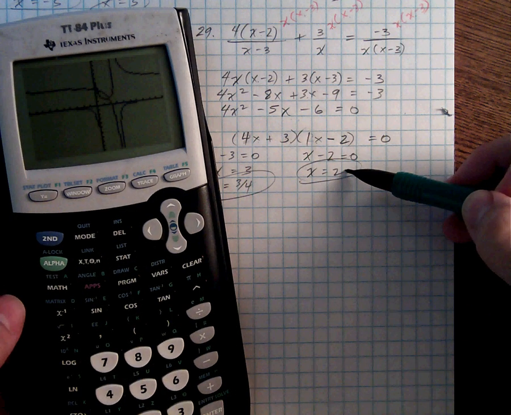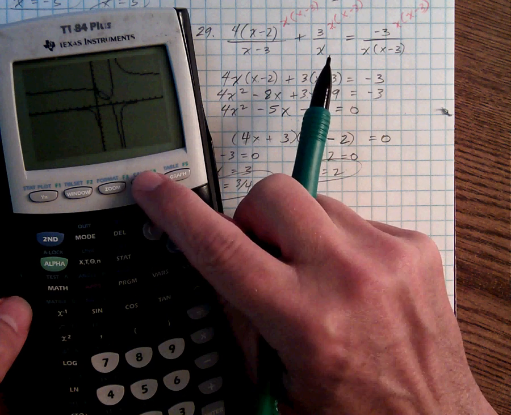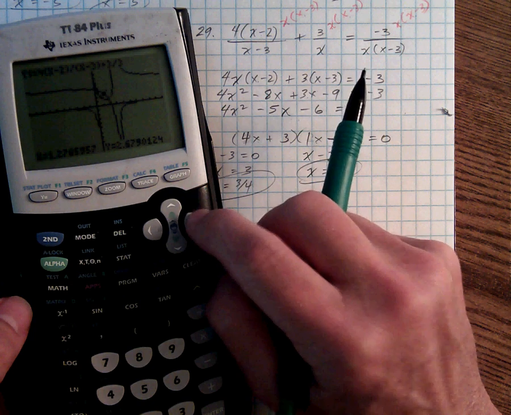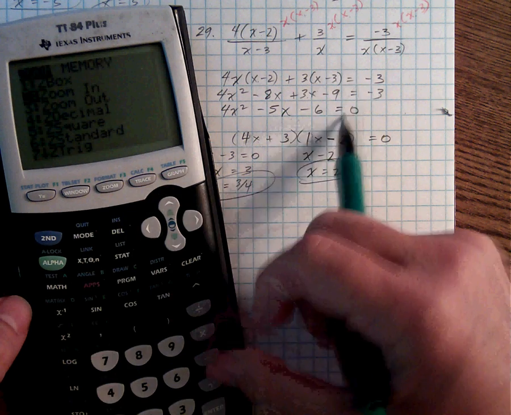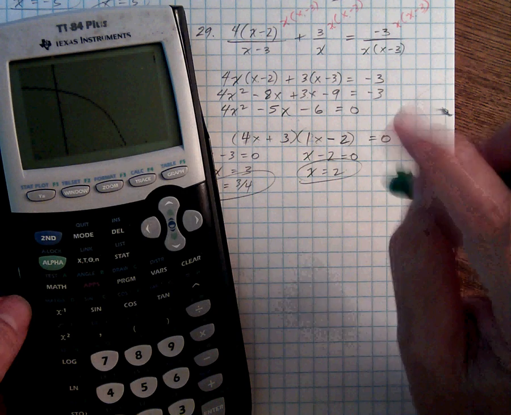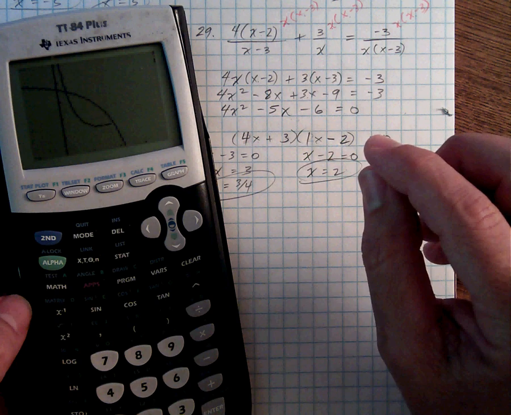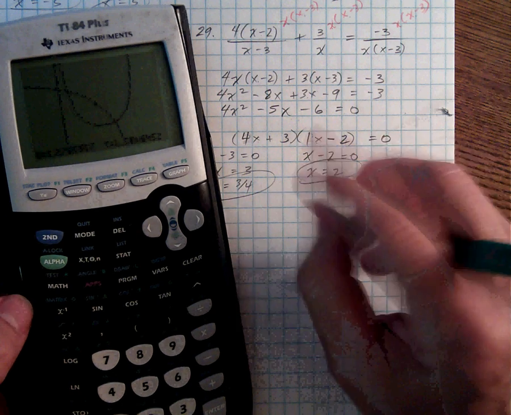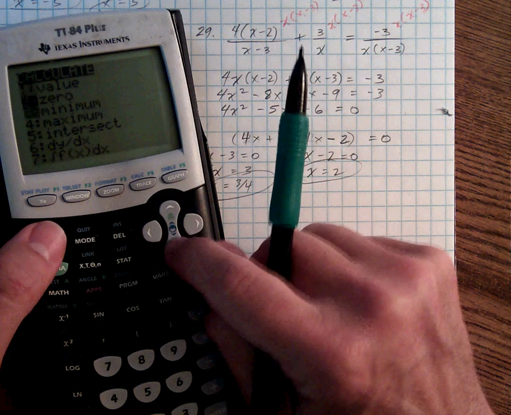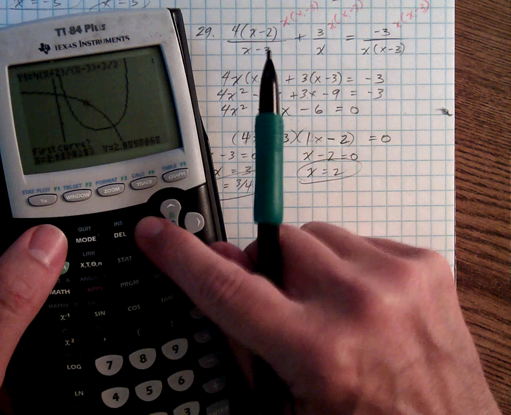I'm going to actually zoom in right here, so I trace, zoom in on this area. There's the first graph. Here's the second graph, part of it anyway. Alright, so let's do intersect. And go over here.